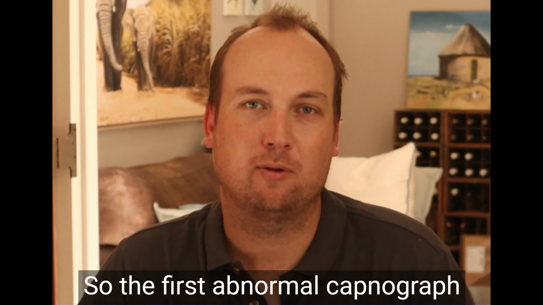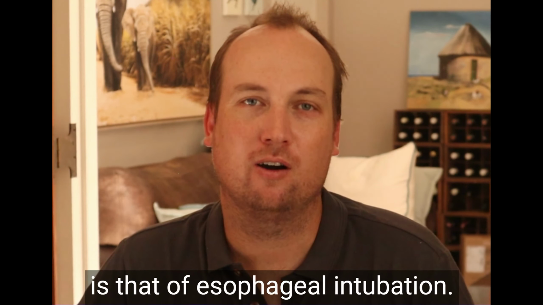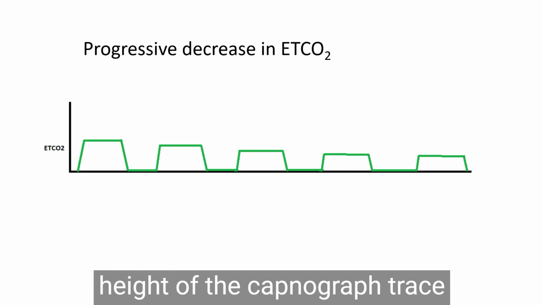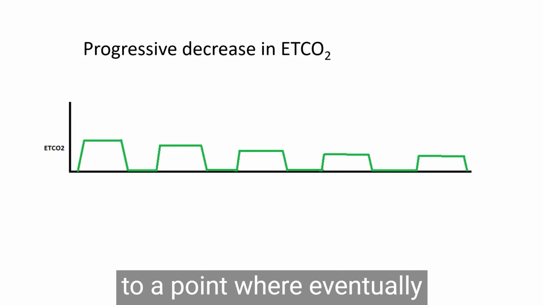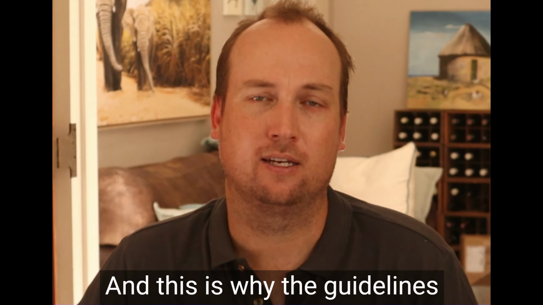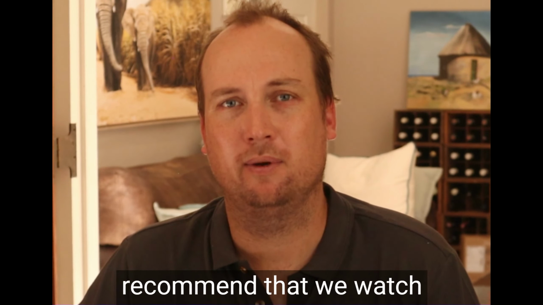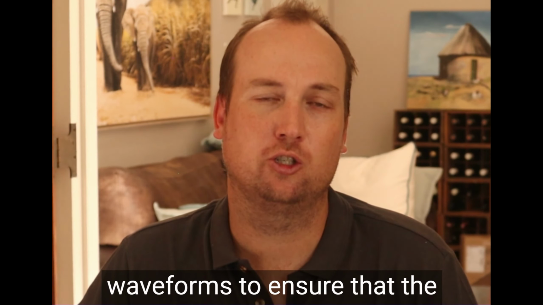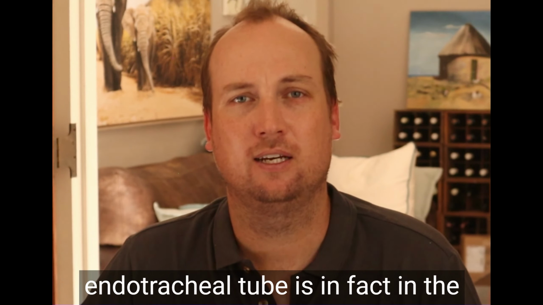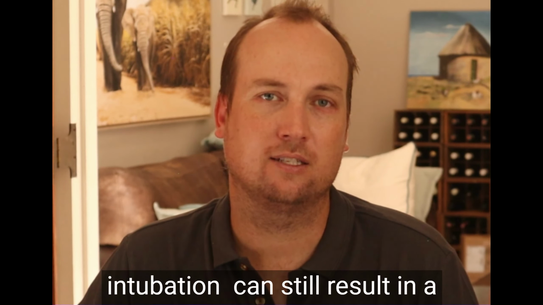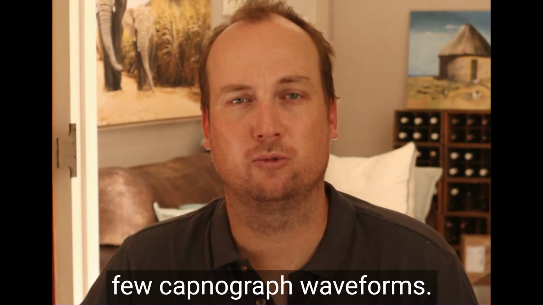So the first abnormal capnograph trace that we're going to look at is that of esophageal intubation. And what we see here is a progressive reduction in the height of the capnograph trace to a point where eventually the capnograph trace is flat. And this is why the guidelines that I've gone through earlier recommend that we watch for at least 7 capnograph waveforms to ensure that the endotracheal tube is in fact in the trachea, because esophageal intubation can still result in a few capnograph waveforms.